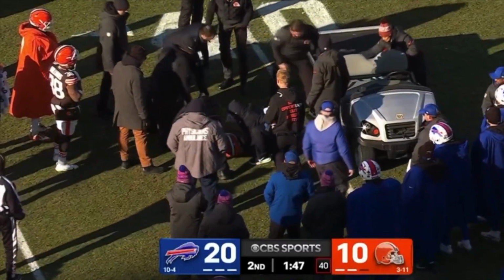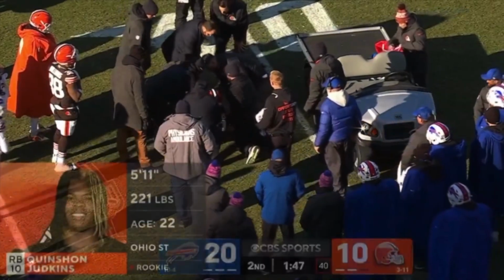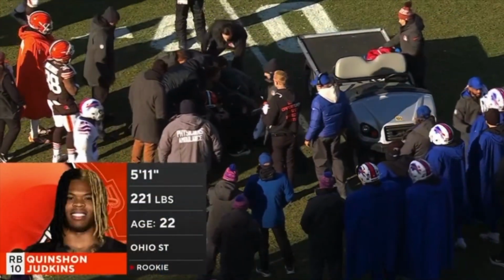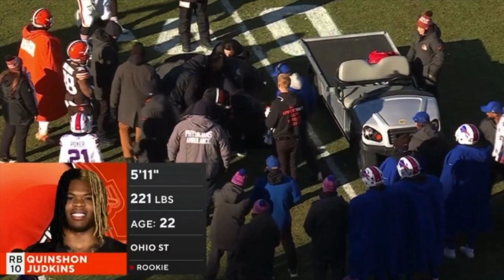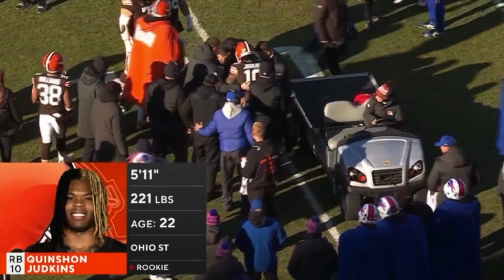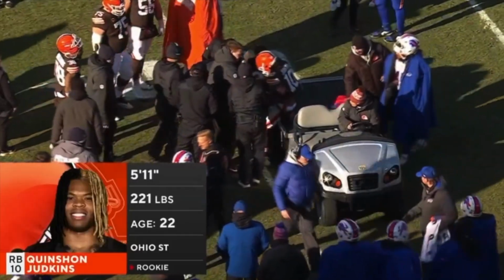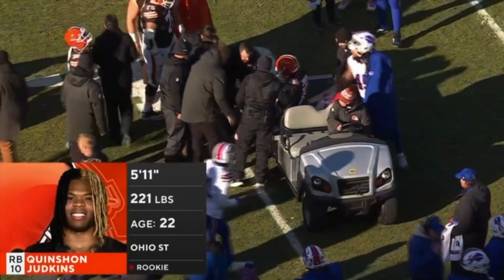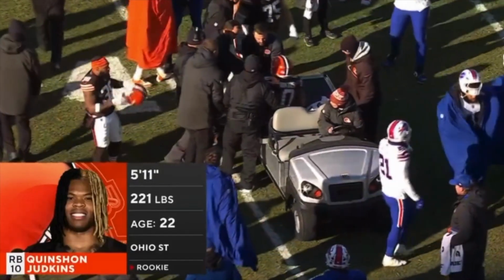Typically, people are able to return to sports in about 4 to 6 months, so there is a good chance that he'll be able to come back and practice sometime later in the spring or early summer. Once again, though, really hoping Quinshon Judkins a very speedy recovery. Hopefully, all his recovery does go smoothly and that he is able to return to the Cleveland Browns at the beginning of next season.